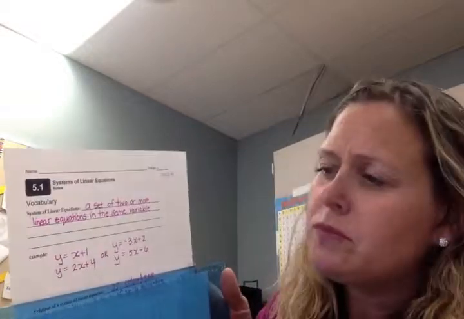Now that you've done that, that first definition of a system of linear equations should be a set of two or more linear equations in the same variable. So the two examples that I have are a system of linear equations: y equals x plus 1 and y equals 2x plus 4. There are many examples that you could have. I included another one. So a system of linear equations could be y equals negative 3x plus 2 and y equals 5x minus 6.